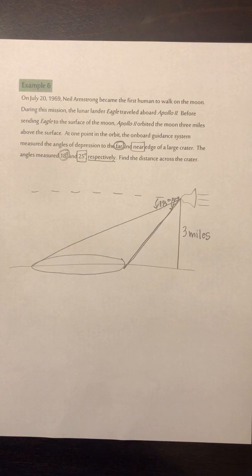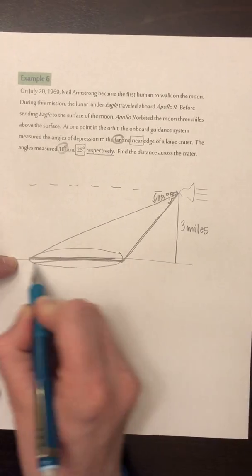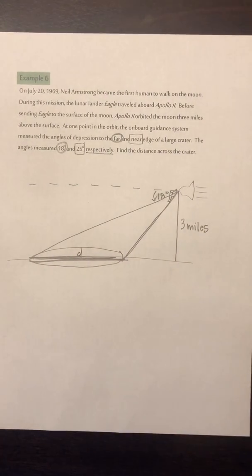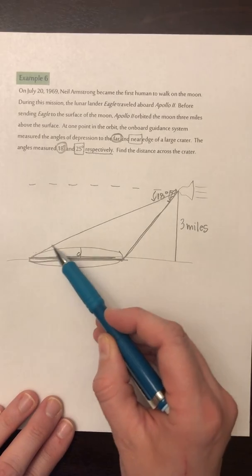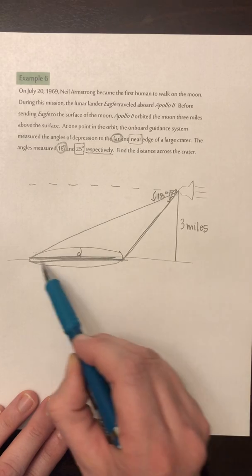The question is, find the distance across the crater. In other words, this piece right here, we want to know how wide is the crater. I'm going to call it D for distance. So if you're looking at this picture, and watch my pencil outlining this triangle. See it? There's a problem.